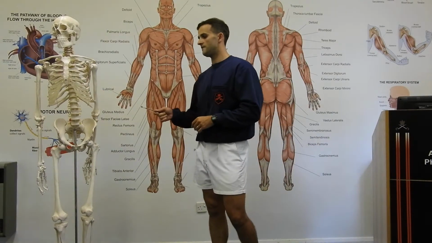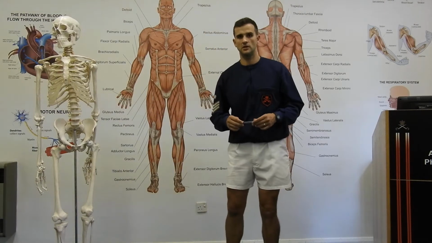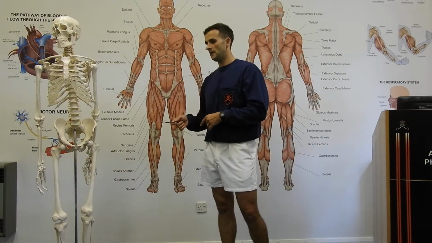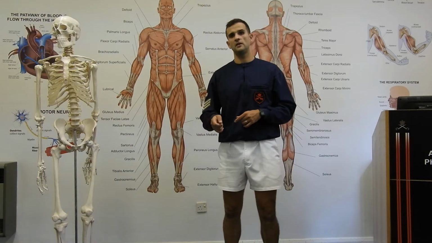Okay, so it's nerve innervation then. So which nerve roots does it come from, or which nerve roots control it, is between L3 to S1.